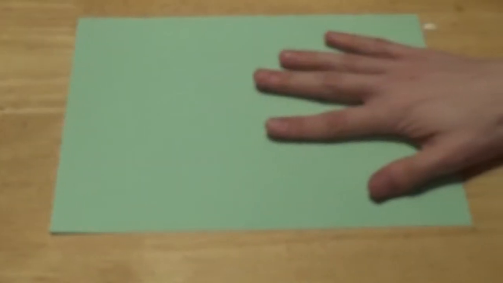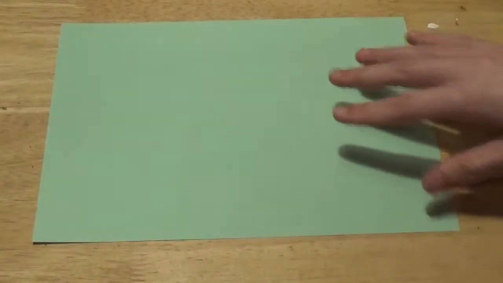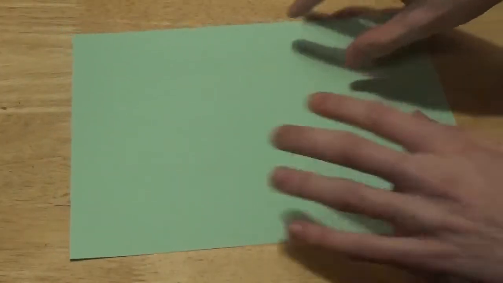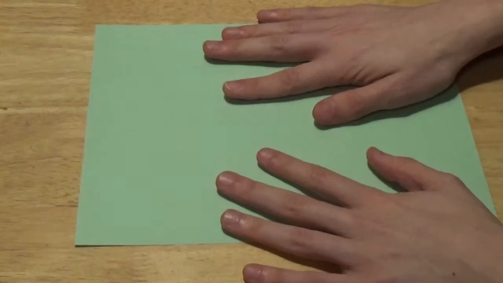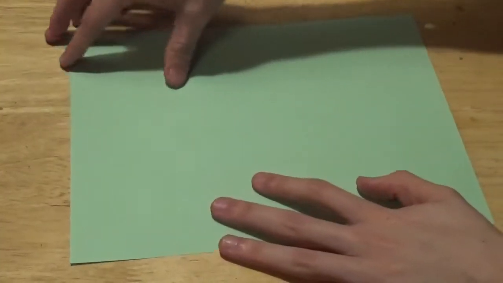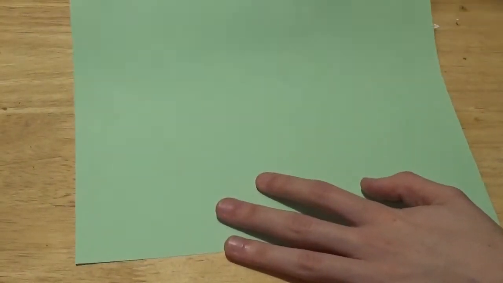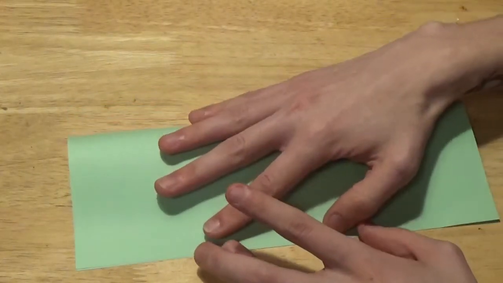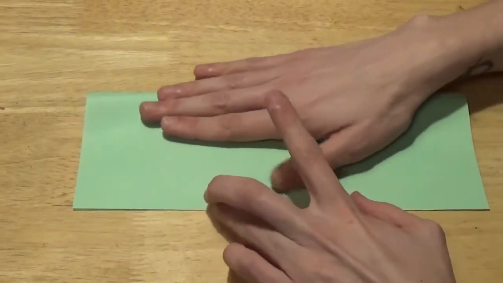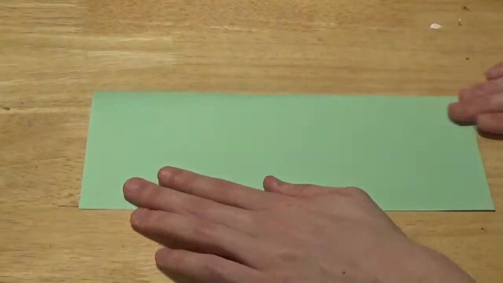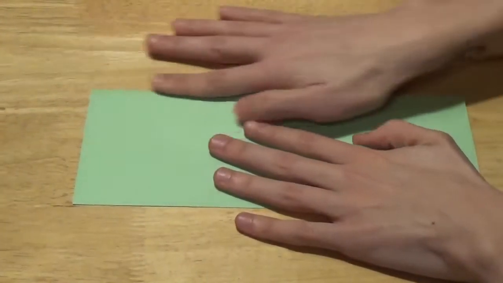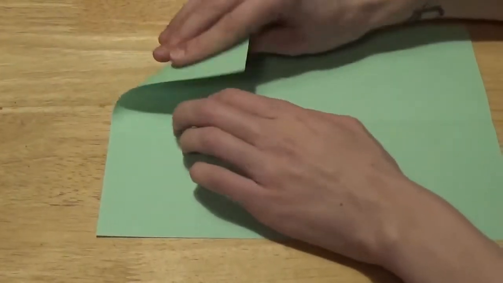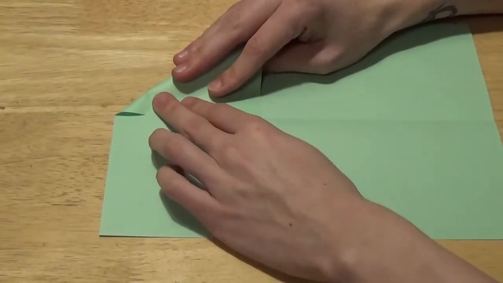Number 4, the Harrier. This one also comes from the Dangerous Book for Boys. It's a little bit more of a complicated design, but I also think it performs well. So, you're going to want to begin the same way as the Bulldog dart, and fold it hot dog style, lengthwise. There we go. Alright. Perfect. Then fold the corners, same as the Bulldog style.